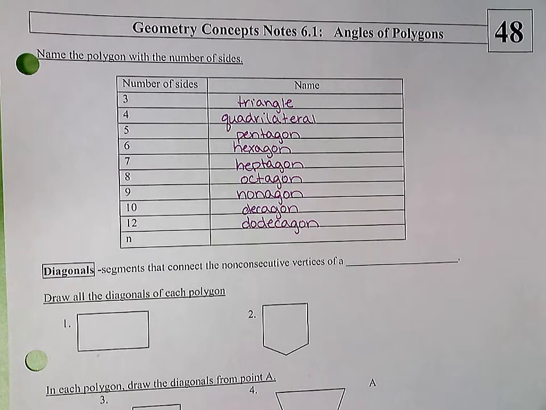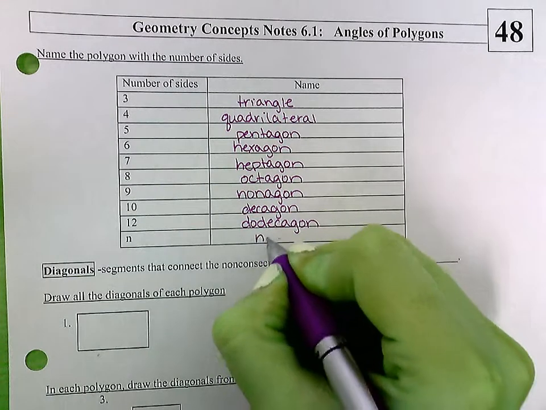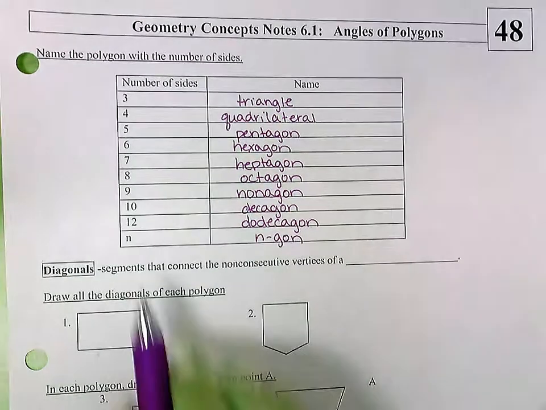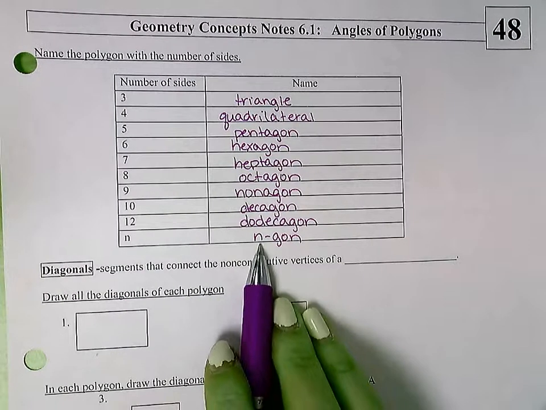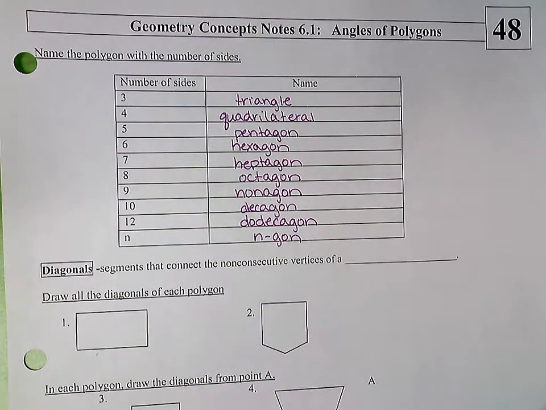Now if there are any number of sides, we're just going to use the arbitrary number n. So if you had like 17 sides, instead of making up a fun name for that, we're just going to call it an n-gon. So if n was 17, you just say 17-gon, which is fine. Okay?